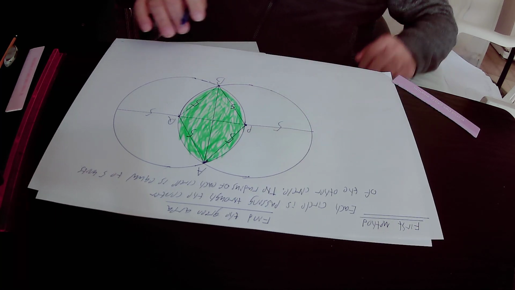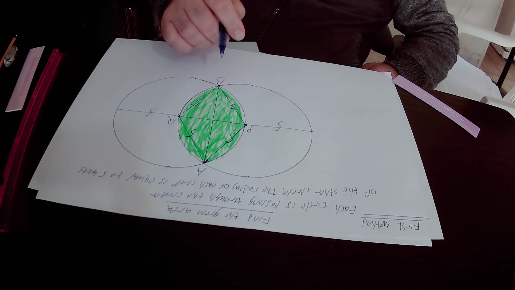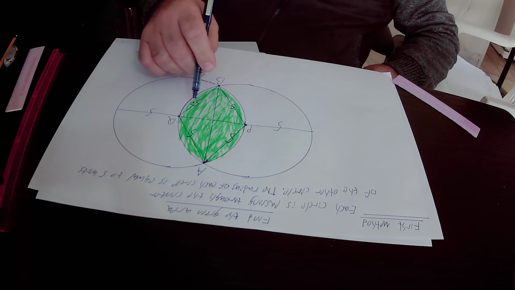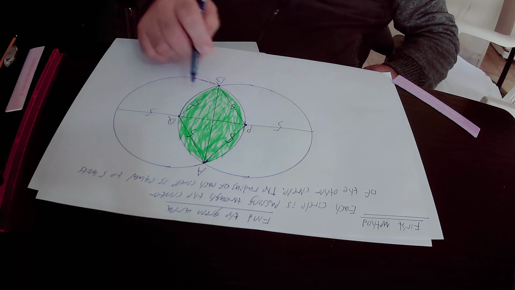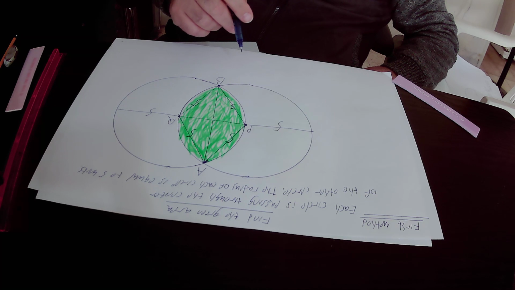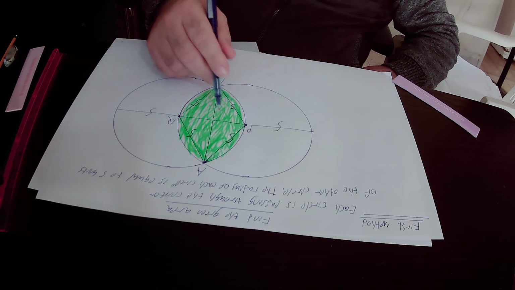So here, PQ is also the diagonal of this rhombus APBQ. We will define the intersection point between diagonal AB and diagonal PQ as point M.